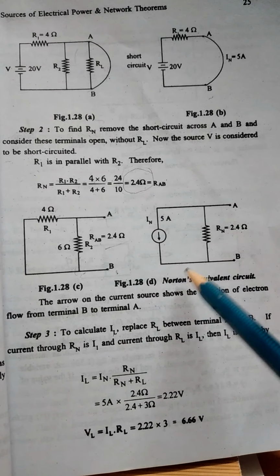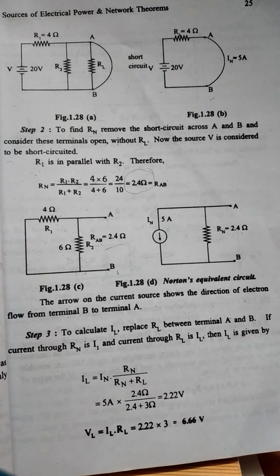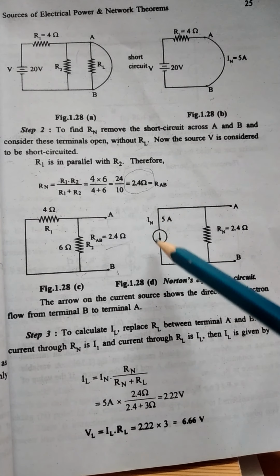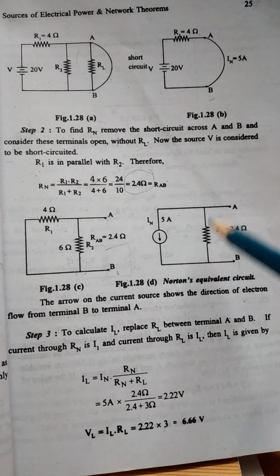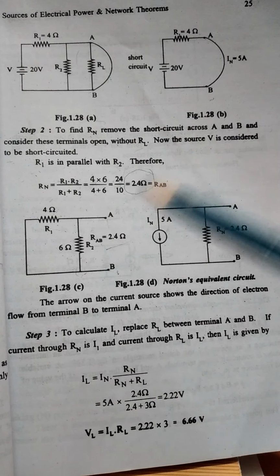Then we see the Norton's equivalent circuit. IN we calculated here, and this is RN. So IN is 5 ampere and RN is 2.4 ohm. Okay.